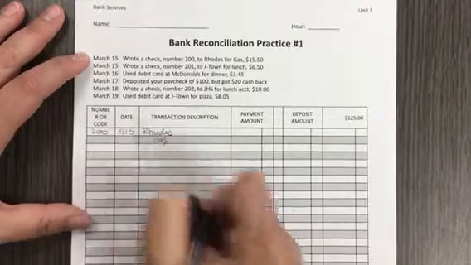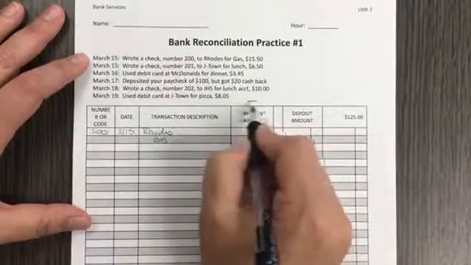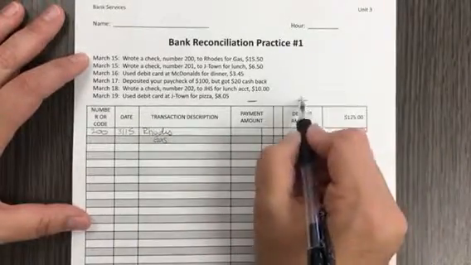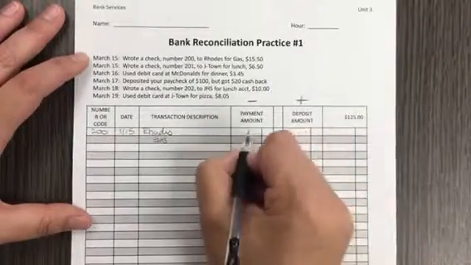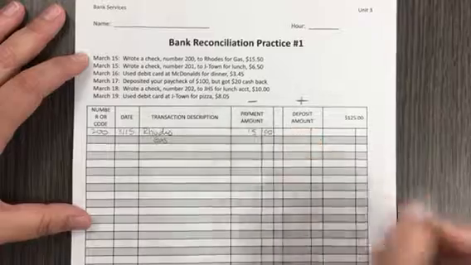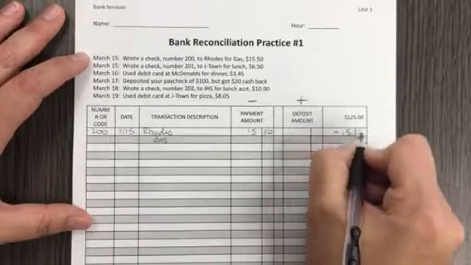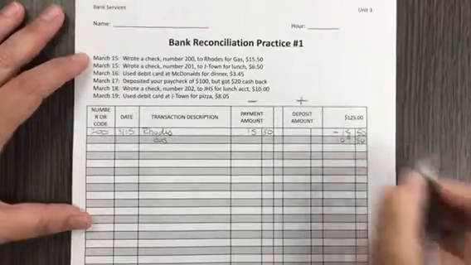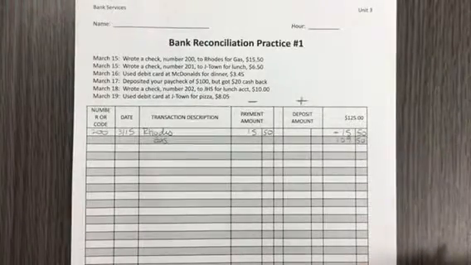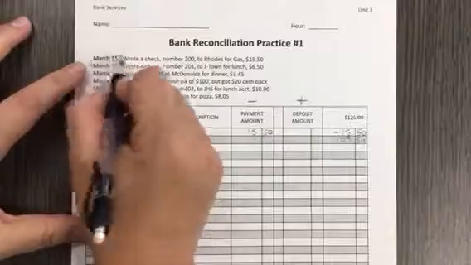So gas is going to go on the second line. This is the payment amount. This would be the deposit amount. So you're going to subtract these, add these, and it was for $15.50. So we're going to minus $15.50, and we're going to get $109.50 as our new balance because I've already done the math to get it going faster. So that's this first one.